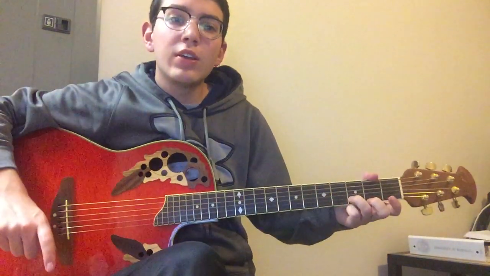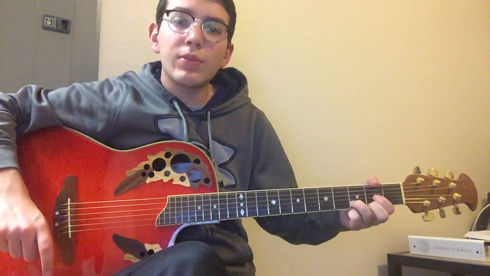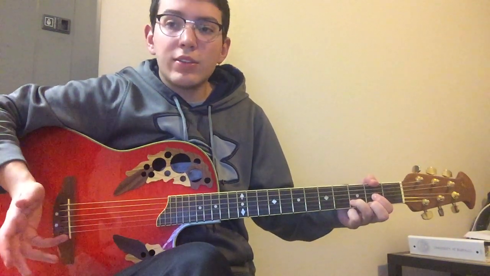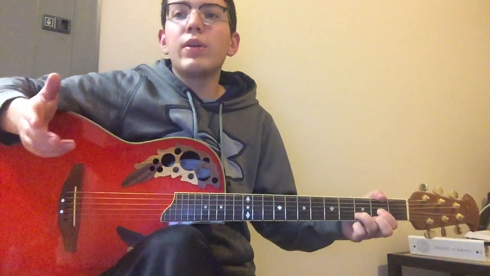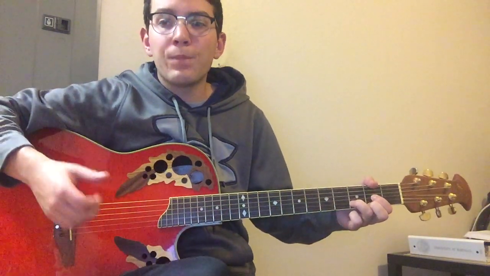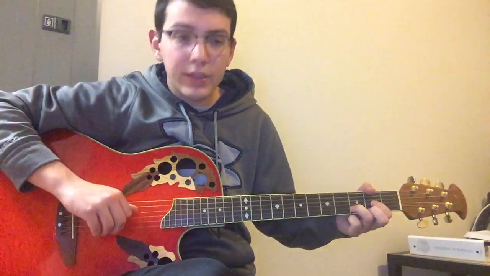So right here, if you can see that, the 3rd string, right above where we are playing our F sharp, we can play our A. So that sounds pretty good. Again, we'll go through and we'll add notes to it. We can add another D by playing the 4th string open.